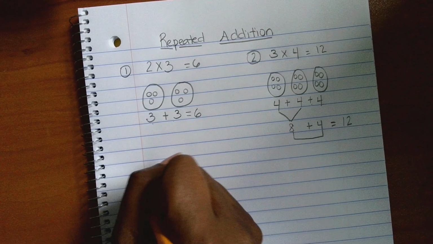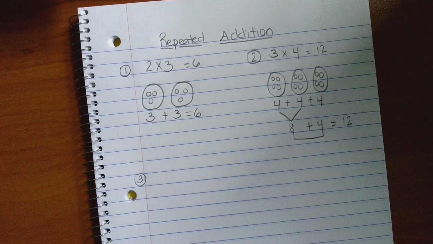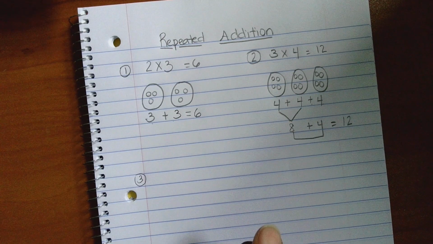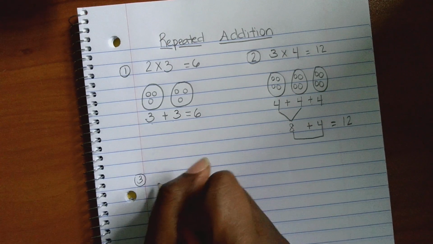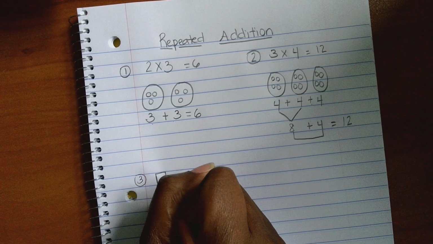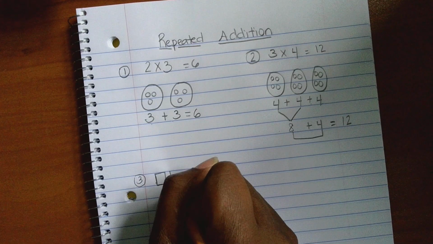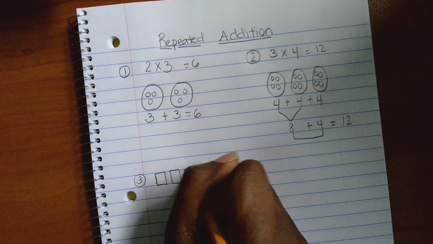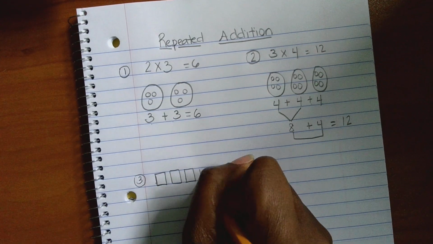Okay. Let's drop down about 2 lines and we'll number this number 3. And again, pause the video if you need to. Okay. So let's say I have this many squares.